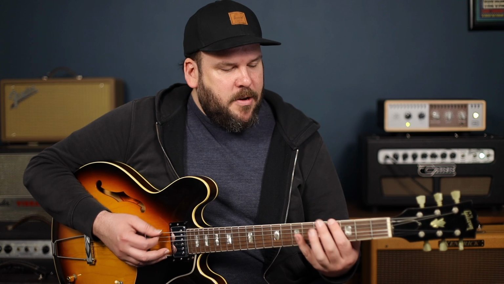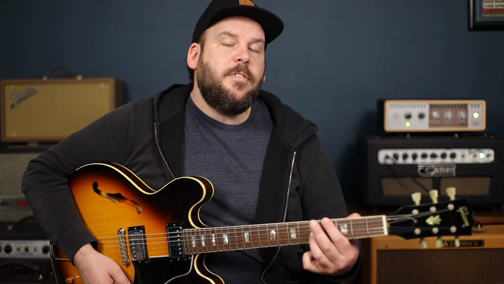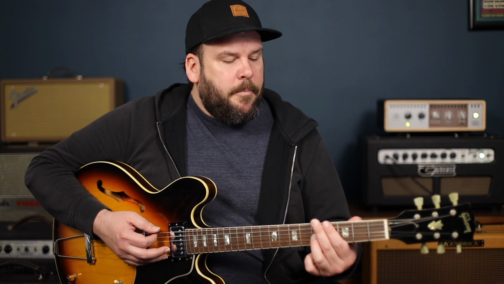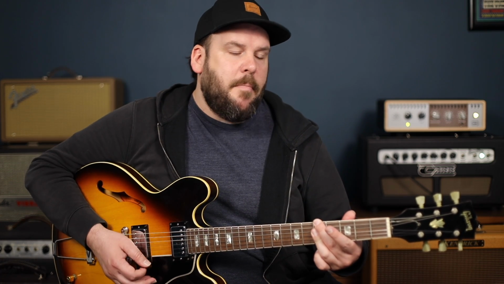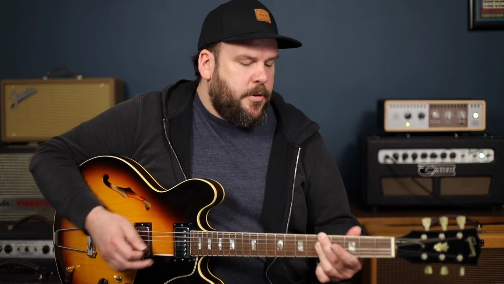As we move the bass note up to A flat, now C is the major 3rd of an A flat major chord. As we move the bass note up to A, C becomes the minor 3rd of an A minor chord.